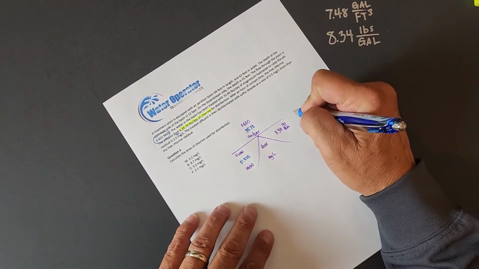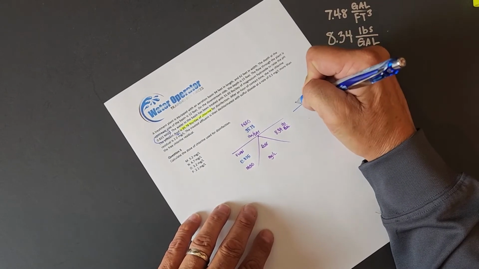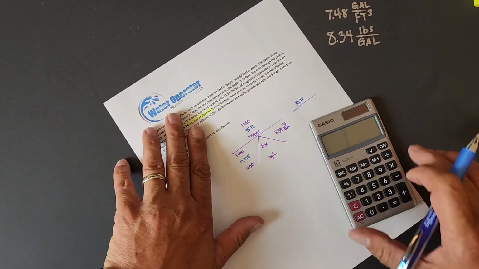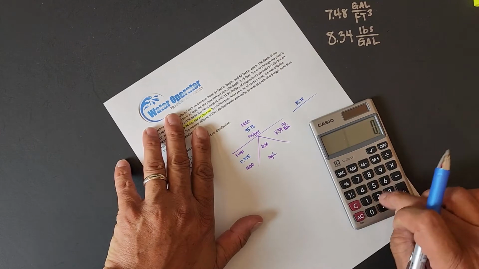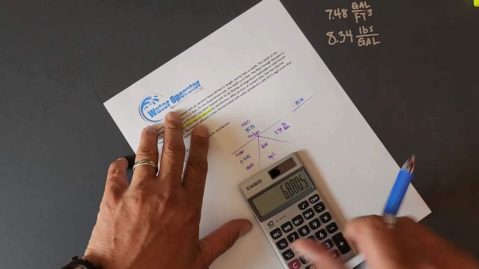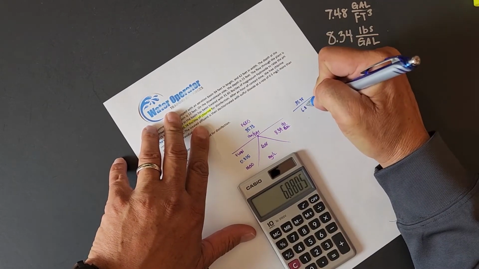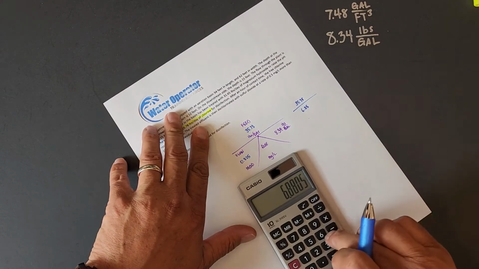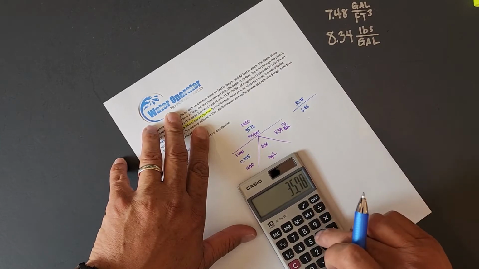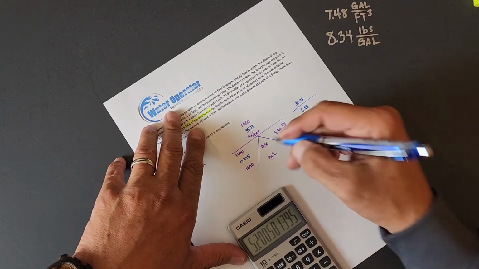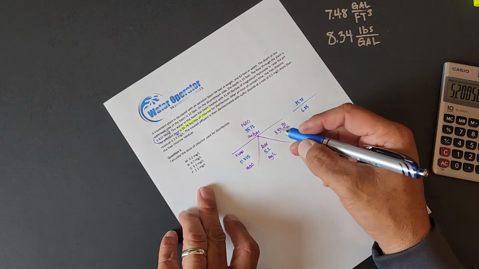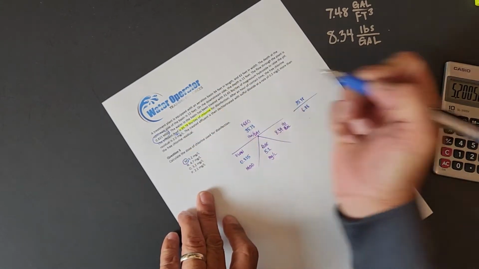So again, we can go ahead and write the feed down right here, 35.78. Now let's do some multiplication. Our flow, 0.825 multiplied by 8.34, that gives me 6.88. 35.78 divided by 6.88, and that gives me 5.2 milligrams per liter. The correct answer is M.